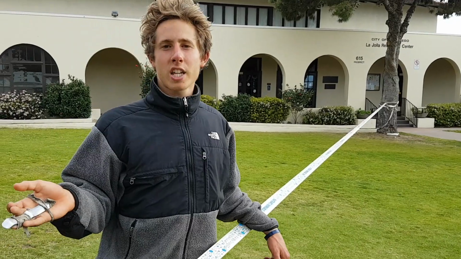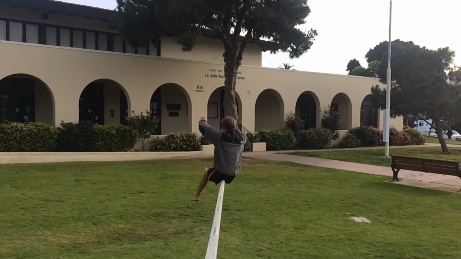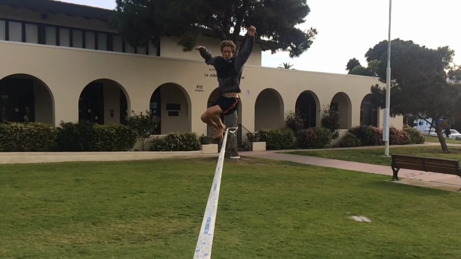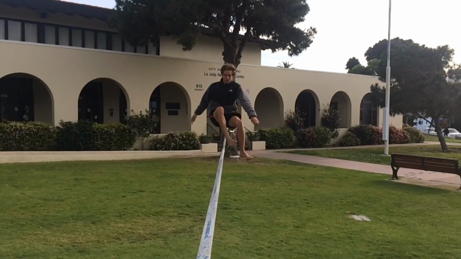Now I'll show you what I'm talking about with the backside 180. You can see that you can spin right away, before I even leave the line. I do the spin before I cross the line, and the last thing I do is cross the line right before I land.